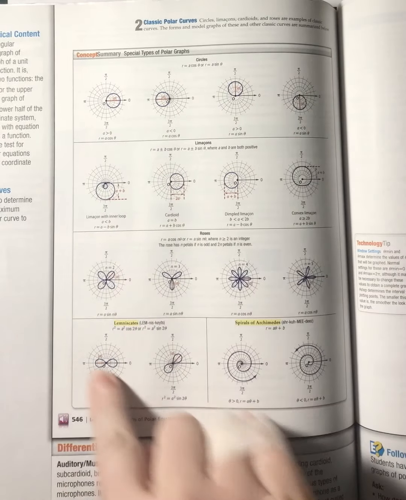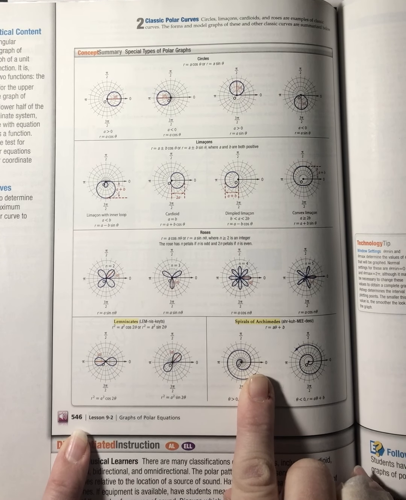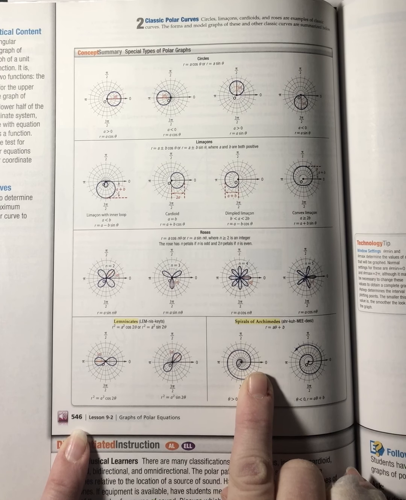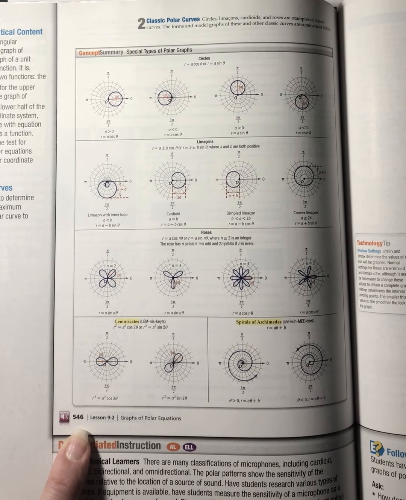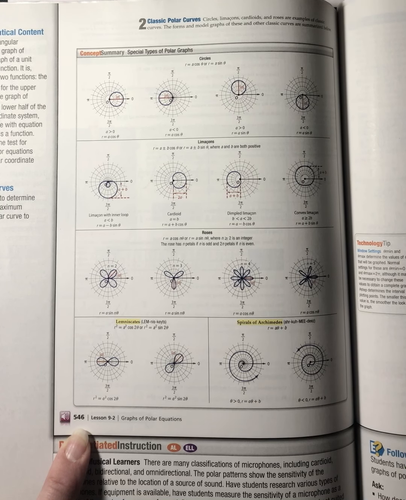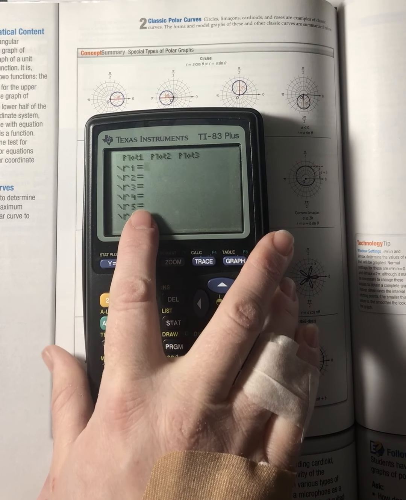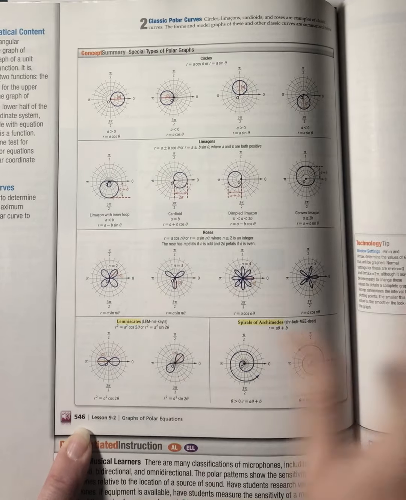Another piece of information that you're going to want to have is on page 546 in your book. These are the different types of polar graphs that you're going to see, okay? We already graphed a circle with the center at the origin from 9.1, and we graphed a line. Now, remember, a line was theta equals. Notice your calculator doesn't do theta equals. Okay, those are not going to come up.